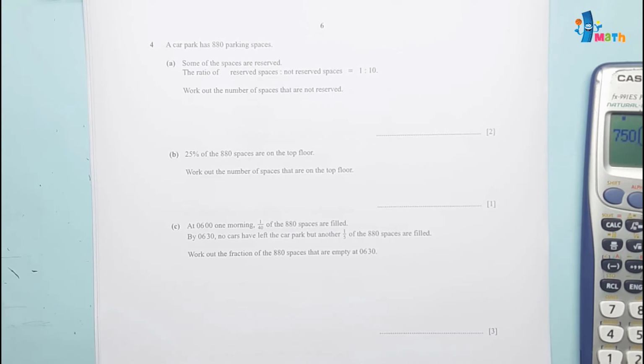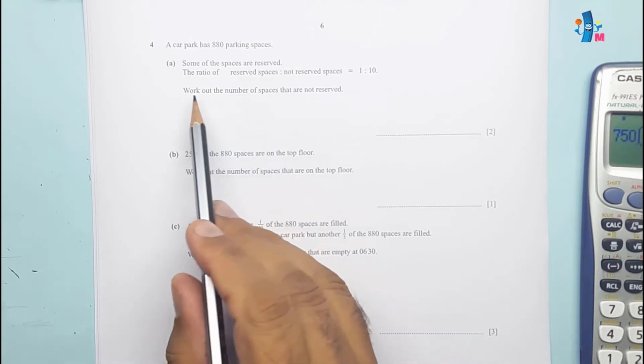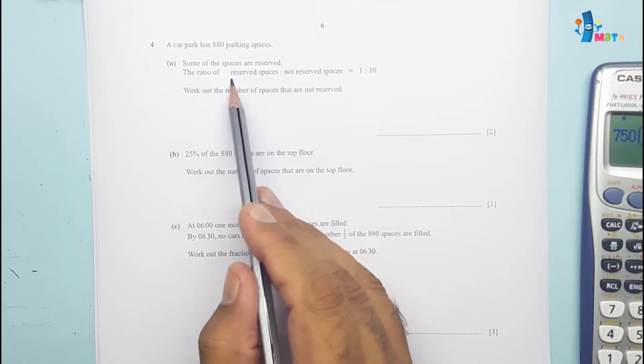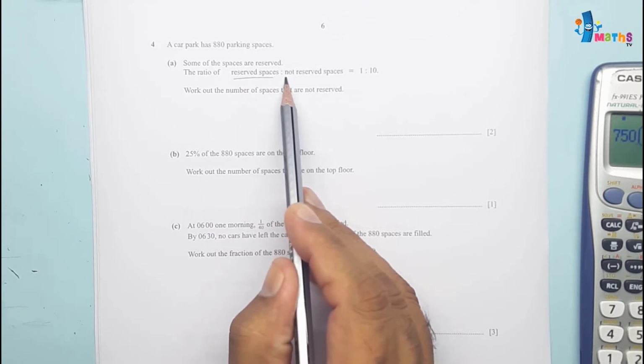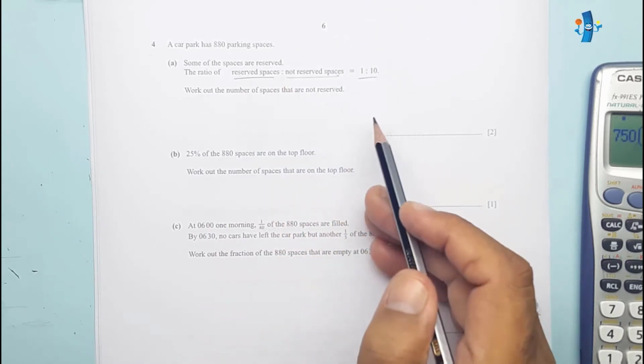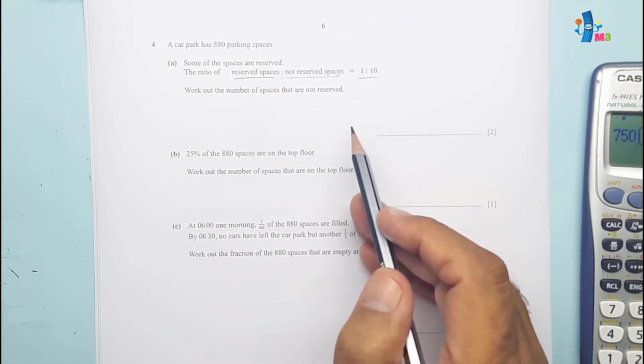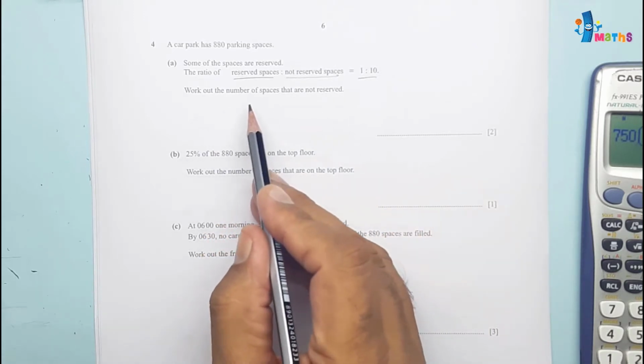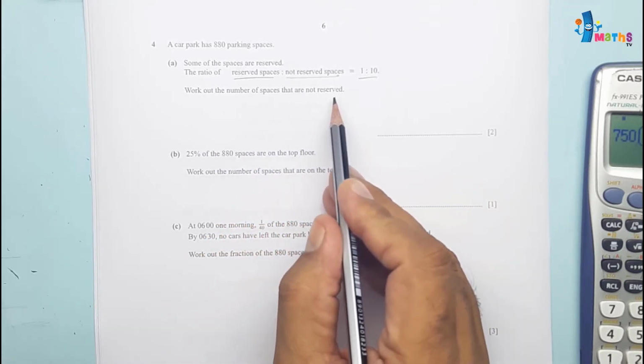Now question number 4. A car park has 880 parking spaces. Some of the spaces are reserved. The ratio of the reserved spaces to not reserved spaces is 1:10. Work out the number of spaces that are not reserved.